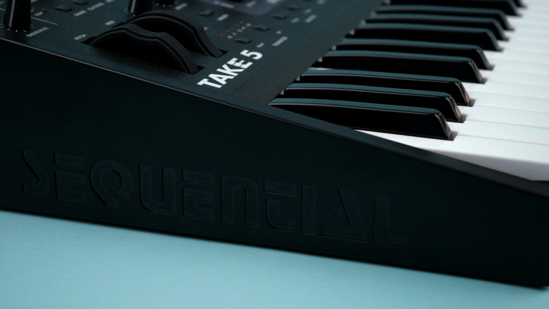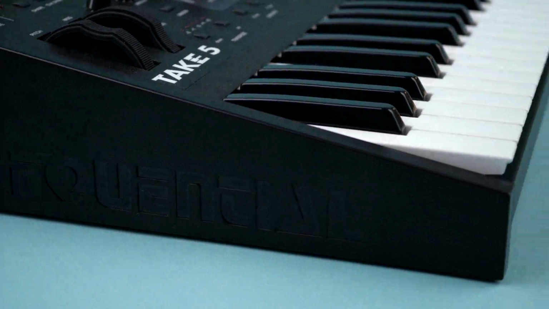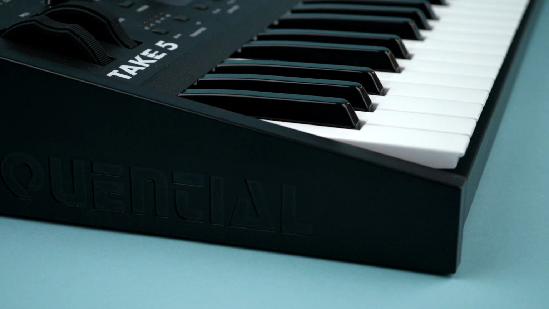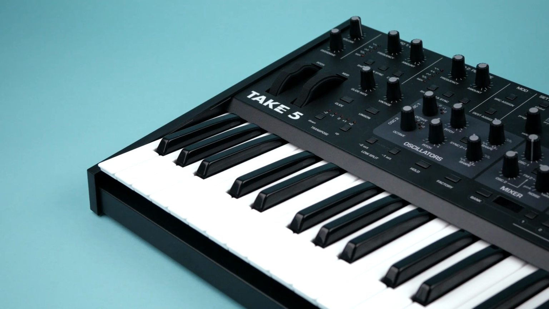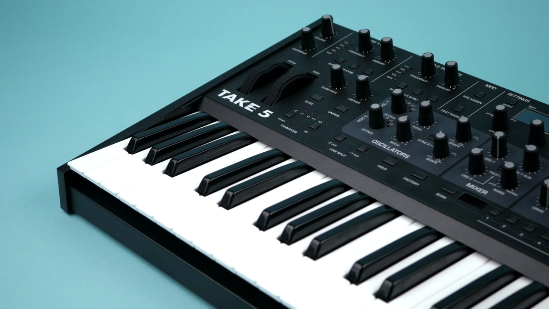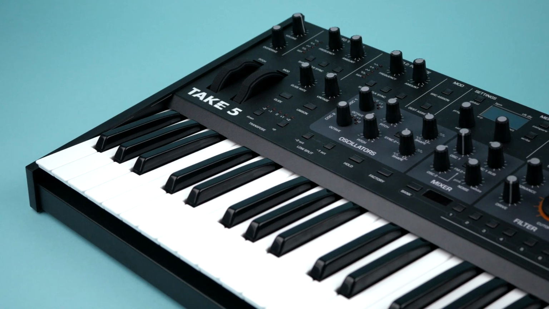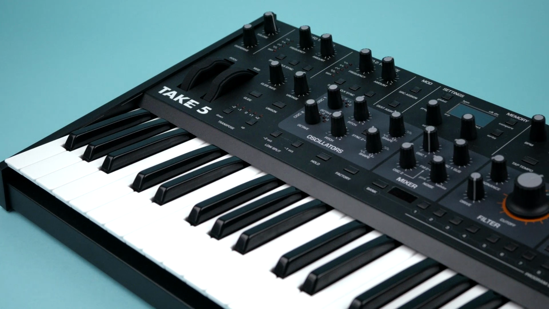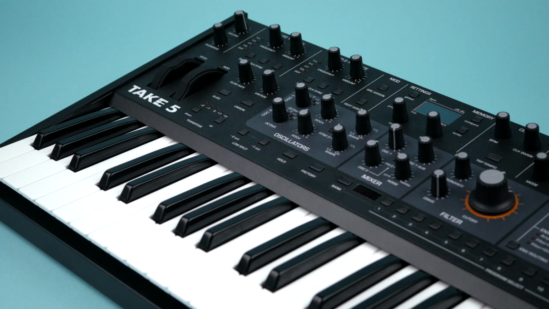And I haven't even mentioned the price, $1,300. I cannot reconcile how Sequential was able to sell this synth at that price. That's less than half the Prophet 6 and nearly a third of the price of the Prophet 5. And I know I said this before, but I'll repeat it, this synth will go places those Prophets can't go.